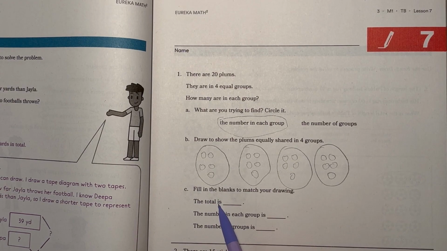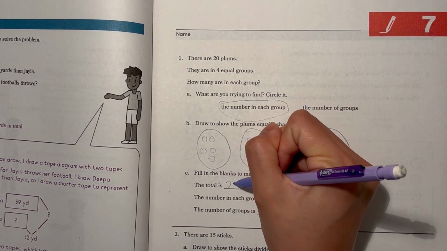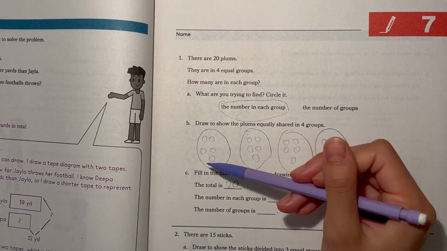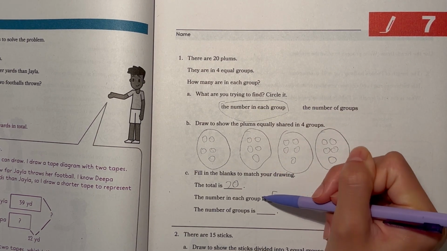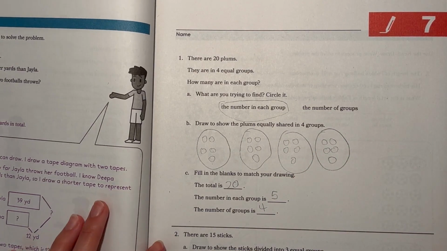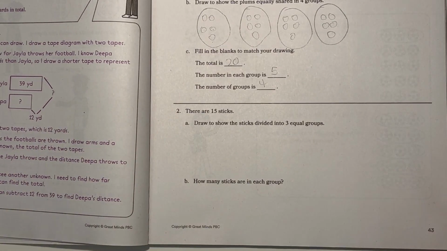And C, fill in the blanks to match your drawing. The total is 20 plums, and the number in each group is 5. The number of groups is 4 equal groups. So that's it.